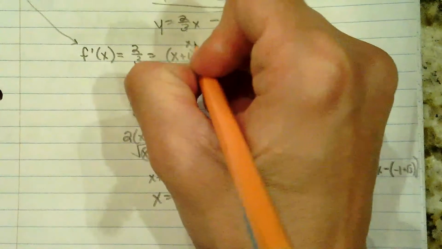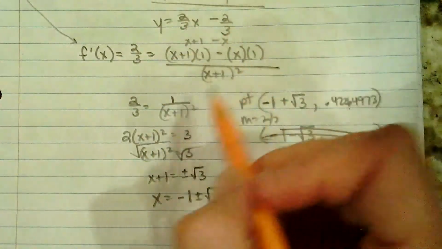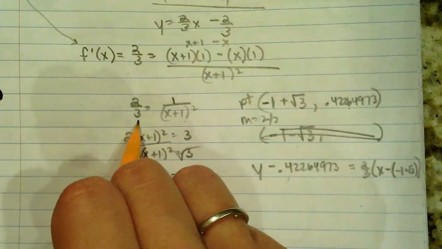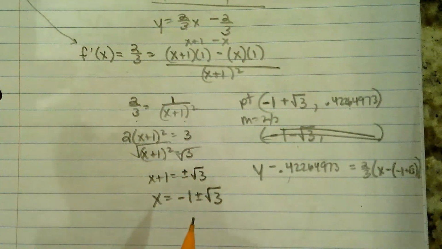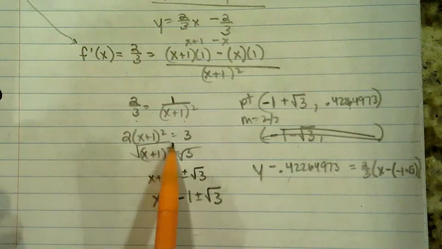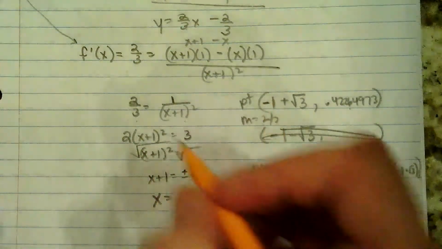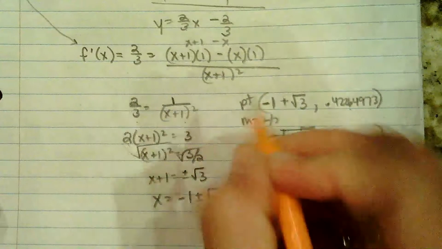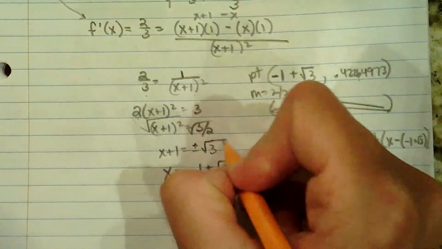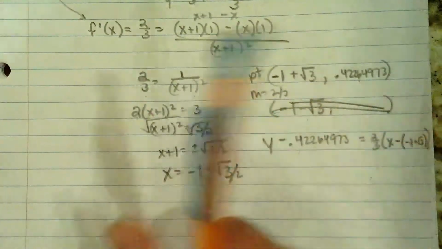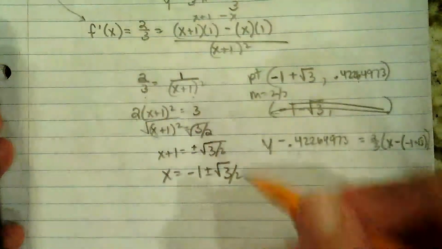This is x plus 1 minus x, which is just 1 over that, has to equal 2/3. And, oh, it's 3/2. I had to divide the 2 over. Shoot. So the square root of 3/2 plus or minus the square root of 3/2. Let's go back and just change it. It's just 3/2.